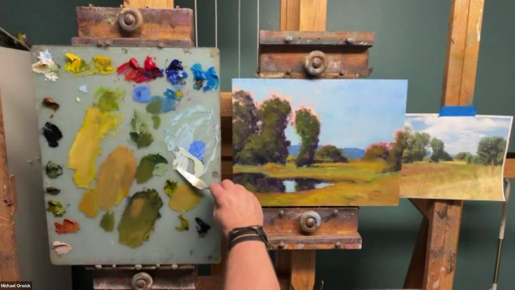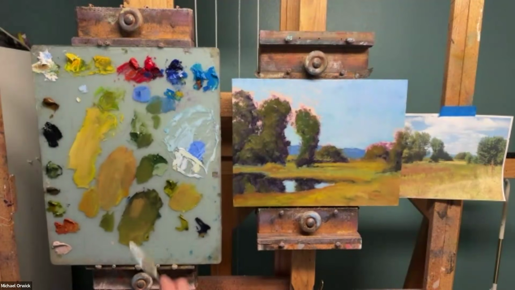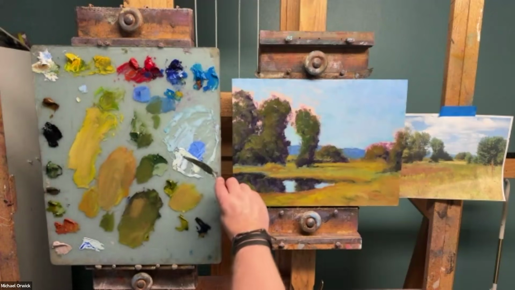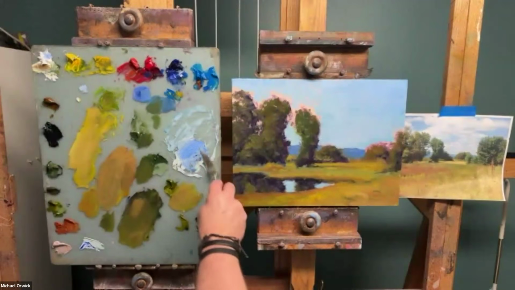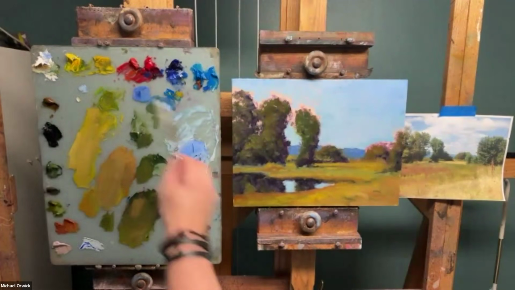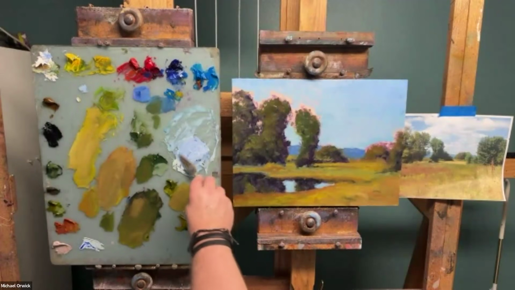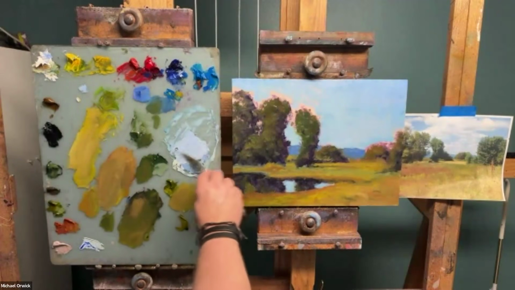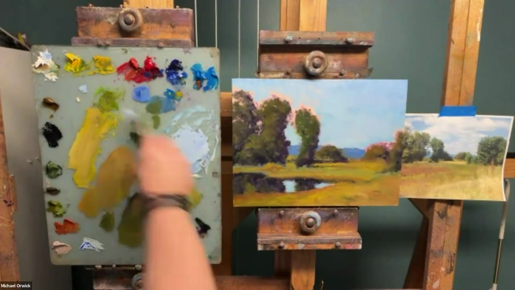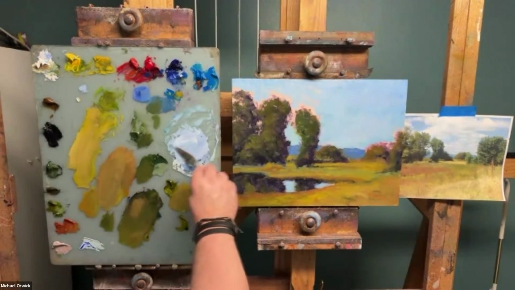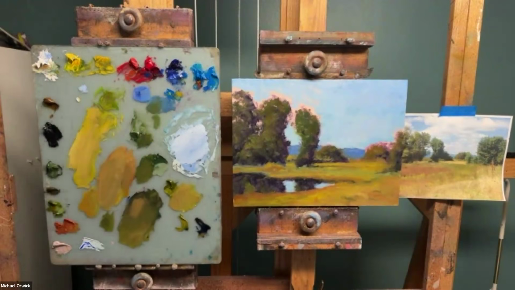Yeah, too much. Is that Hansa yellow light that you're using? I think today it is a cadmium yellow. In fact, this one is just yellow light, I think he said. I think it's just cadmium yellow, which is a different brand. That's pretty close.